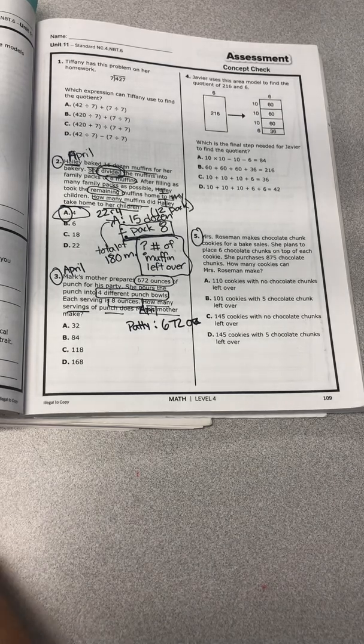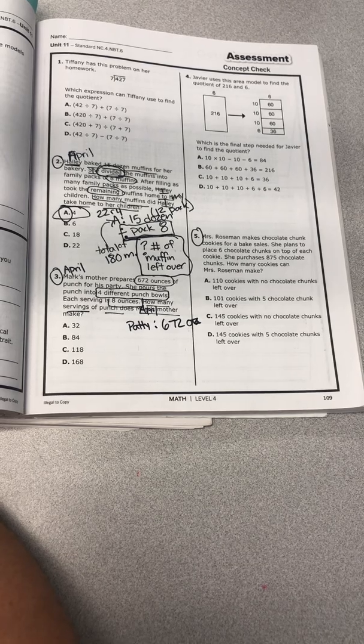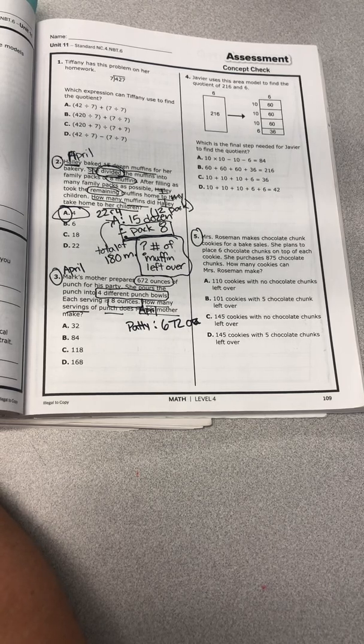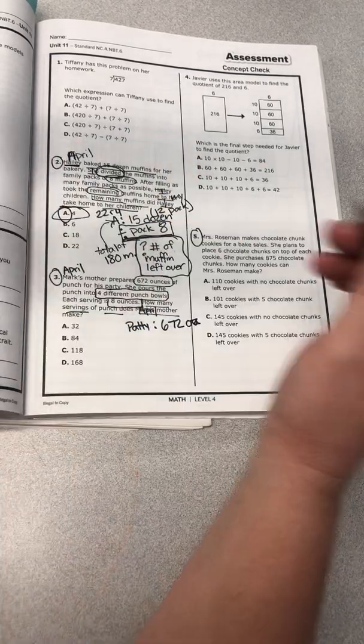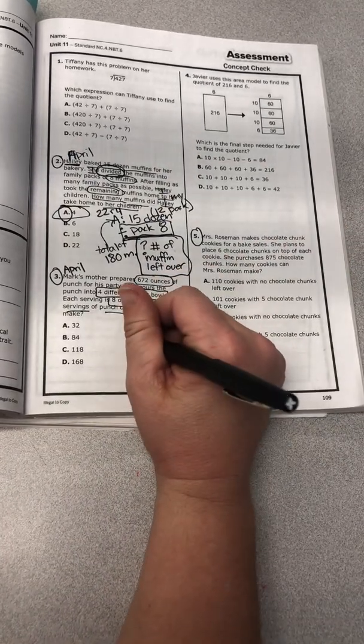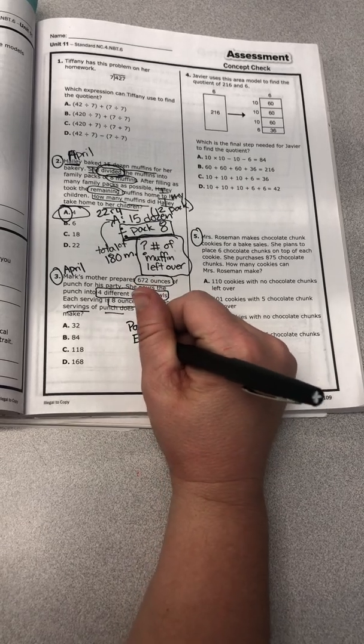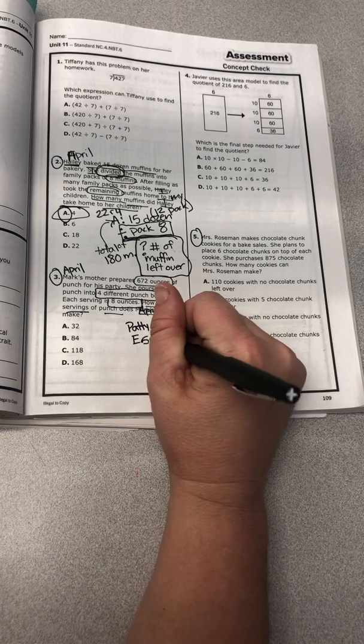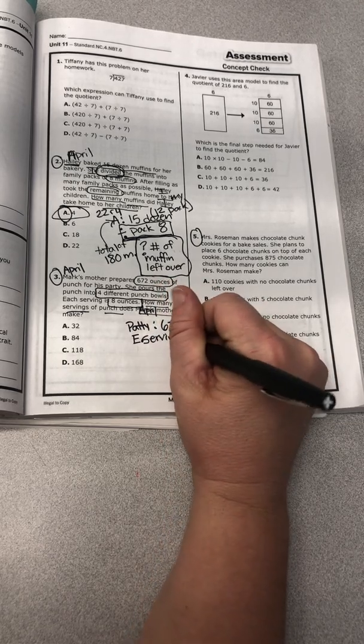It says she pours punch into 4 different punch bowls. Each serving is 8 ounces. How many servings of punch does my mother make? So, each serving is 8 ounces.